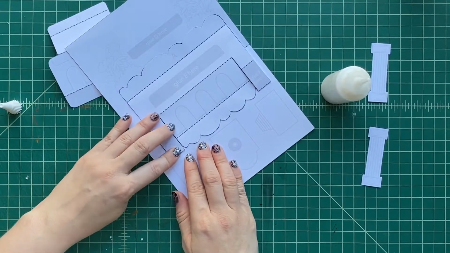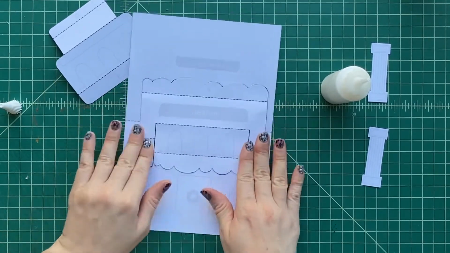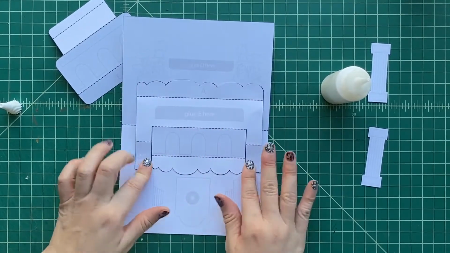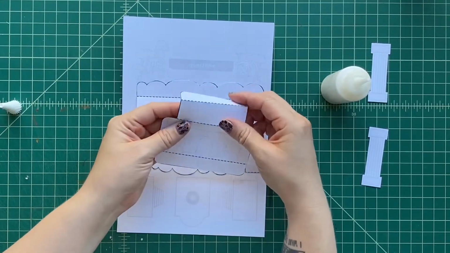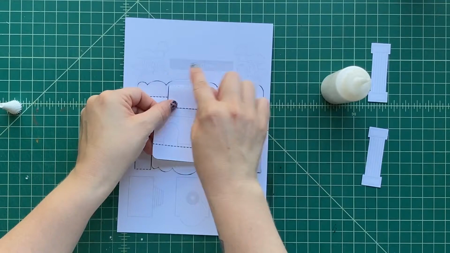Now, like I said, this is all made from layers. It's super easy to assemble. So each one of these pops has a different varying level of difficulty. Let's add this top tier.